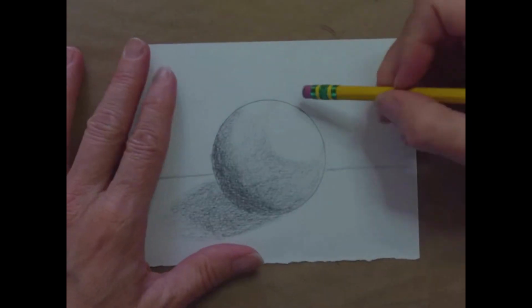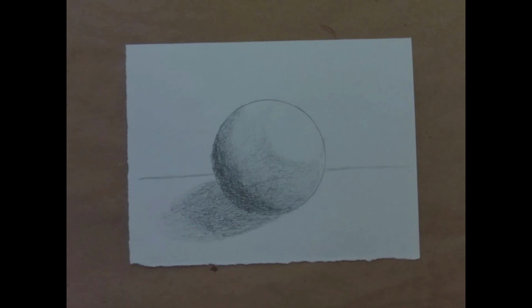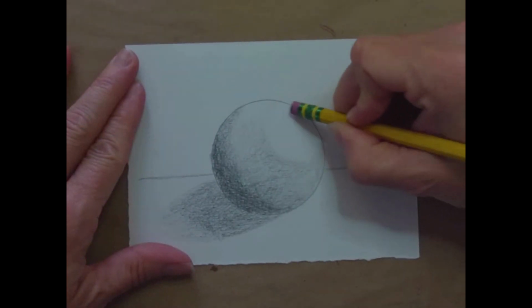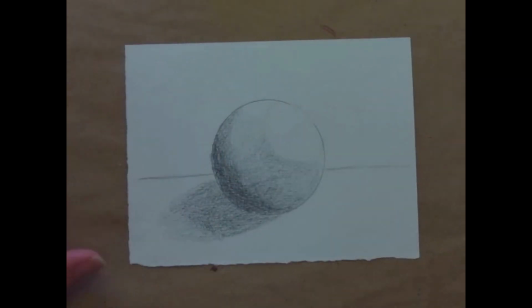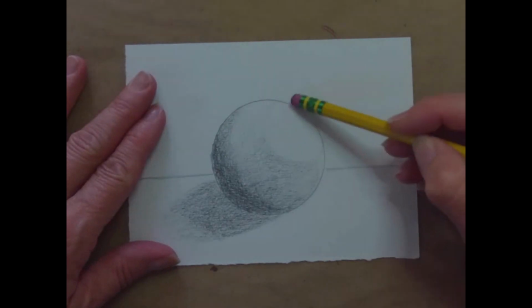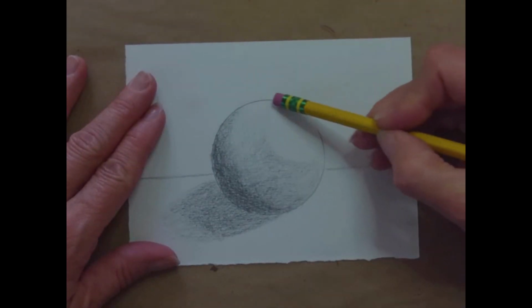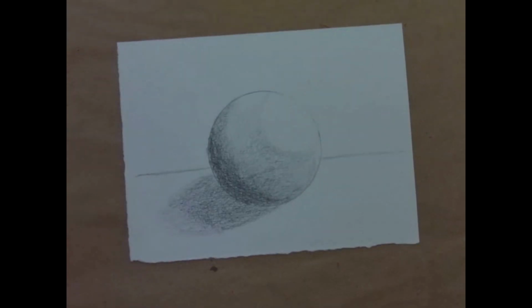One last thing, it kind of looks nice. Make sure your eraser is clean before you do this, but it kind of looks nice if you lift out some of this. If you erase some of that away, it really gives you the impression that there is very much light on there if some of your edge disappears. Okay, so that's that one.